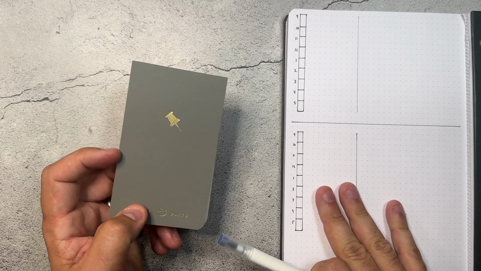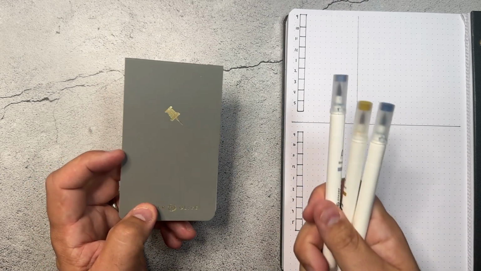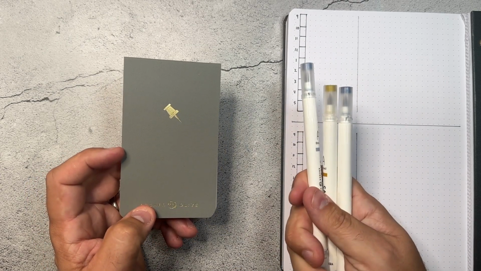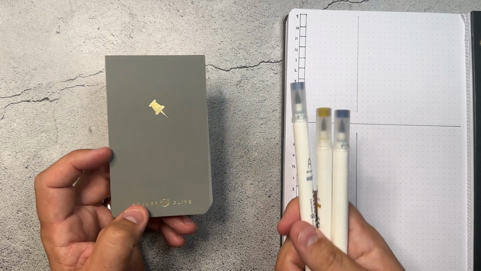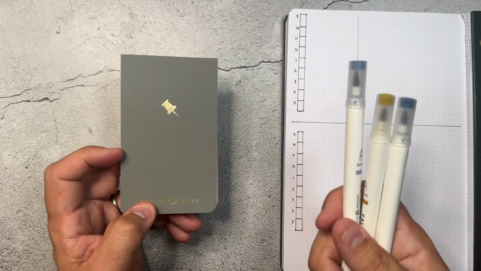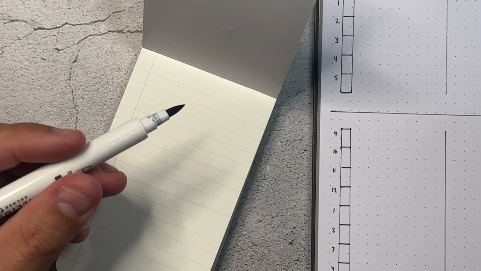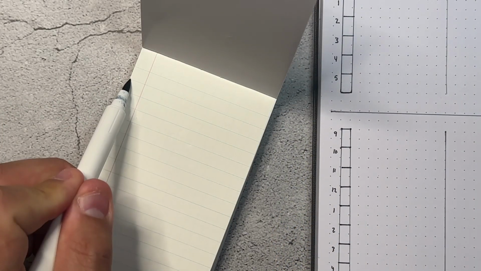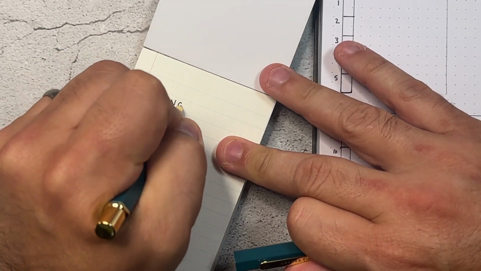Before we get started with our week, we need to decide what are the 3 or 4 main things that we want to be focusing in on and paying attention to and tracking during the week. In this case, I have 3 main things I want to focus on. I'm using the brush end of my collagraph for this, and we're using this slate blue. And for me throughout this week, slate blue is going to represent meetings.